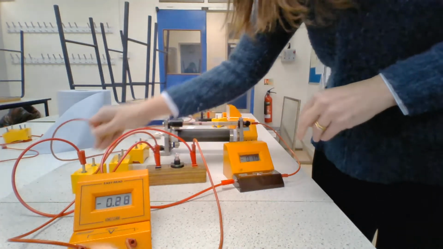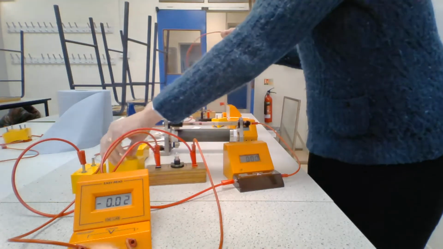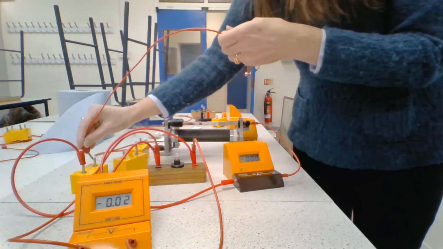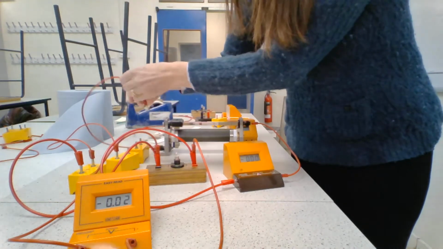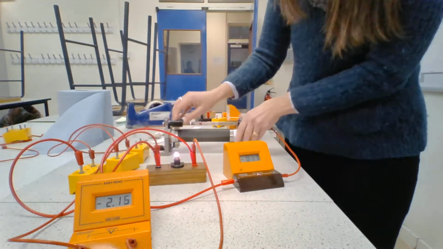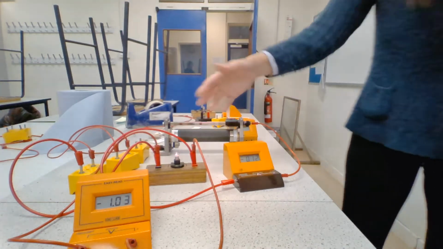And then if we add in a second cell, there we go, increase our resistance again.